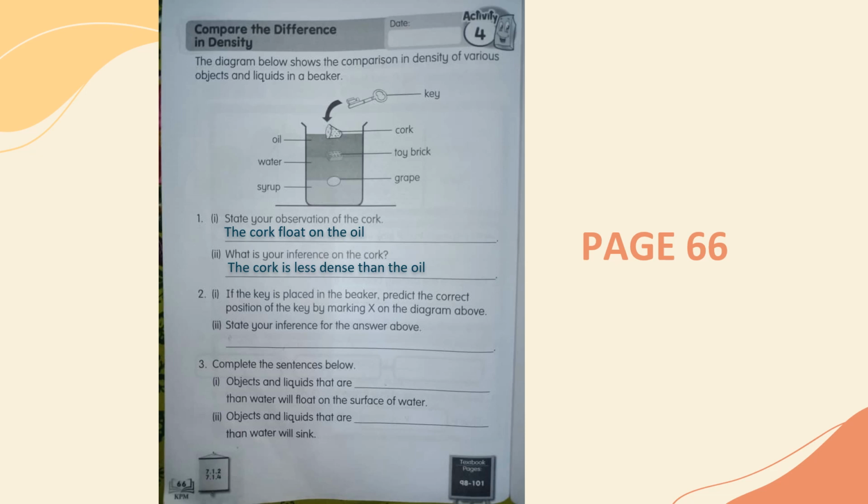Then question number 3. Complete the sentences below. Objects and liquids that are less dense than water will float on the surface of the water. What objects? The objects that are less dense than water will float on the surface of water. Objects and liquids that are more dense than water will sink.